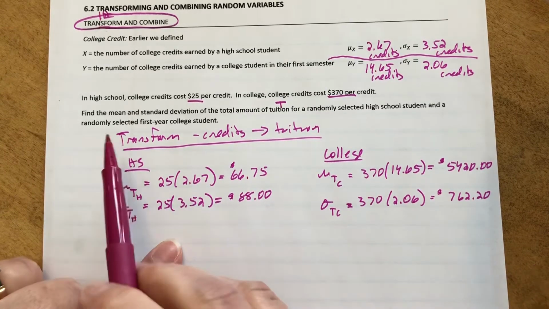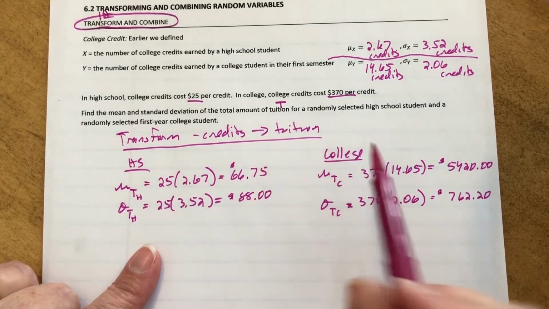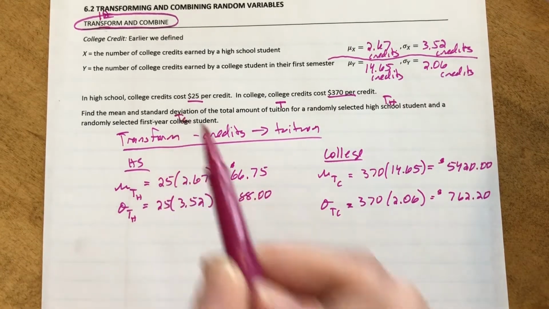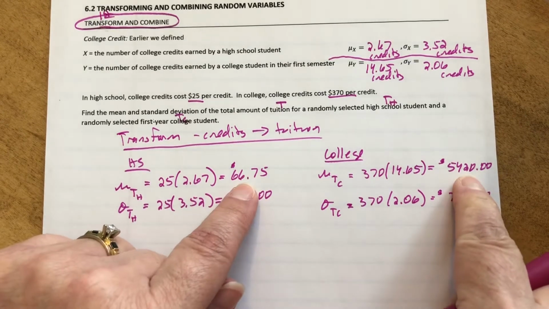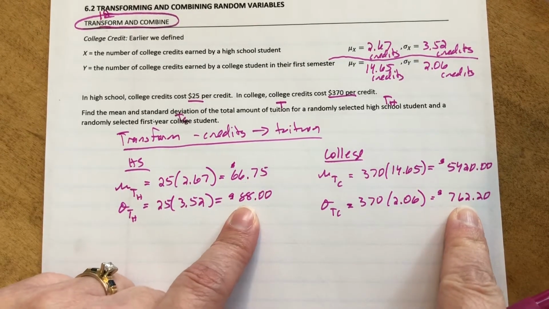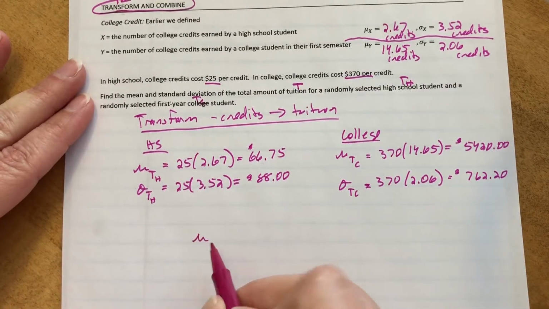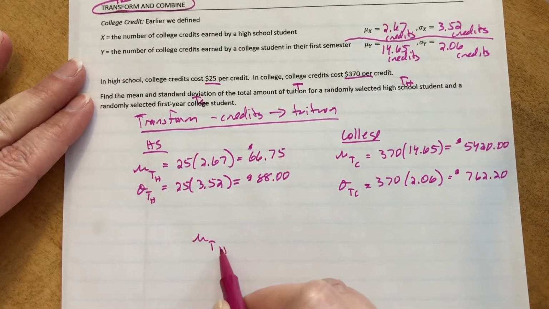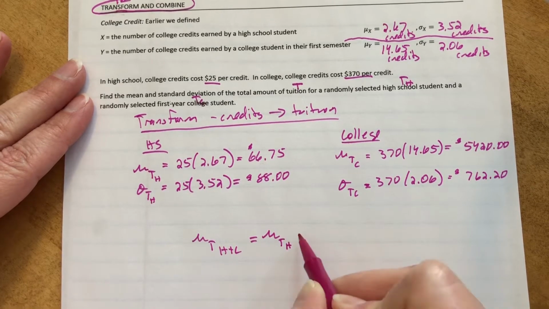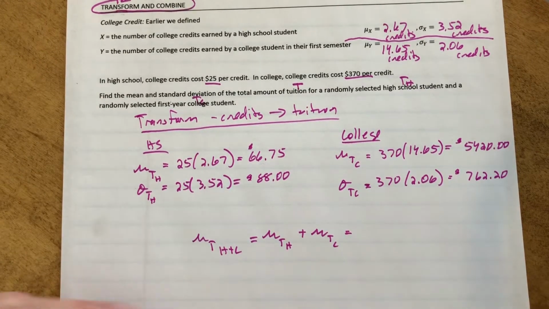Okay? So I've transformed first. So now to find the total amount of tuition for a randomly selected high school student and a randomly selected college student, all I got to do is add these together. Okay? And then I got to add these together, but I got to square them first because I got to turn them into variances. So now the mean of tuition for high school and college will be the mean of the tuition for high school plus the mean of the tuition for college. Okay, because it's already been transformed.